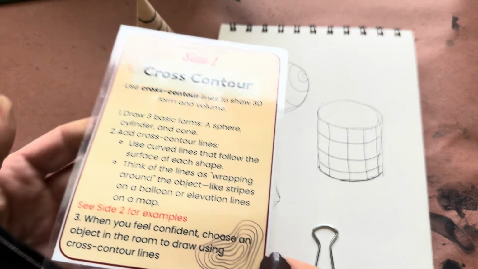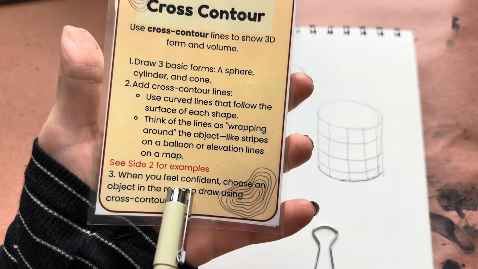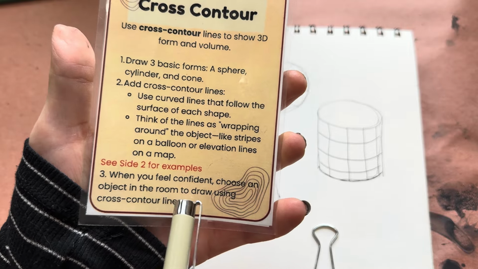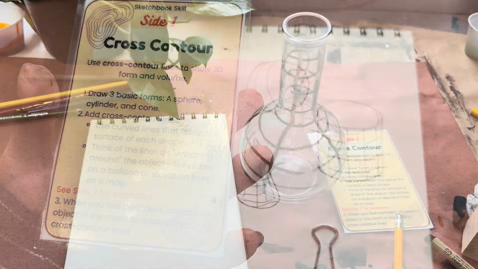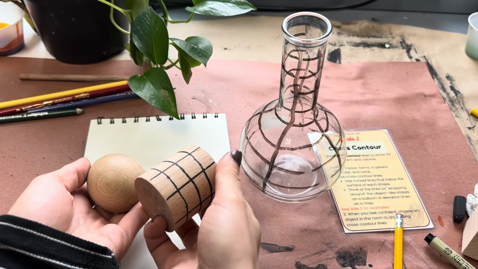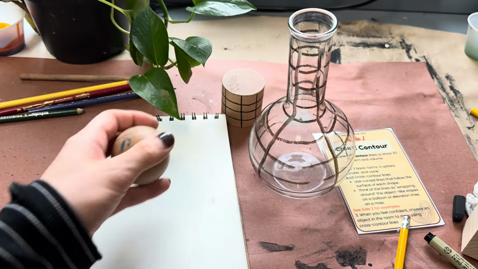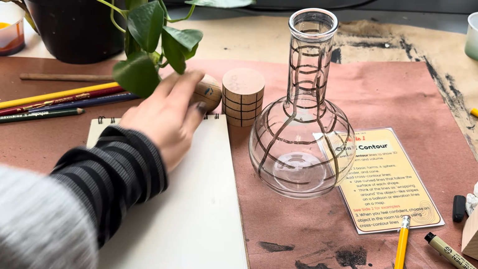Now I've done the first part of practicing these basic forms. Now let's apply this to something that is slightly more complicated. You can use really any object for this. I chose to use this beaker or vase because I thought it was a really great example of the sphere and the cylinder. You can see there is both a sphere and a cylinder on this object.